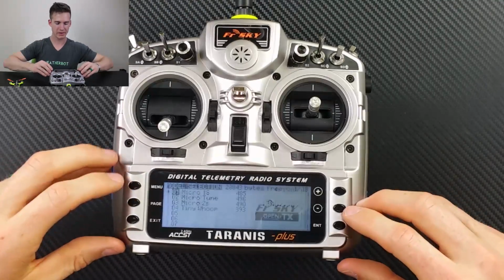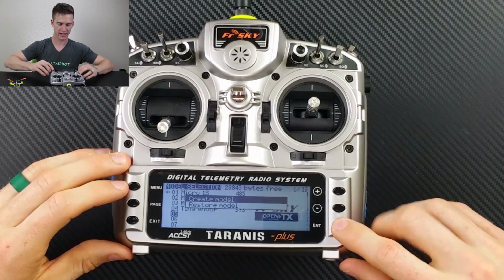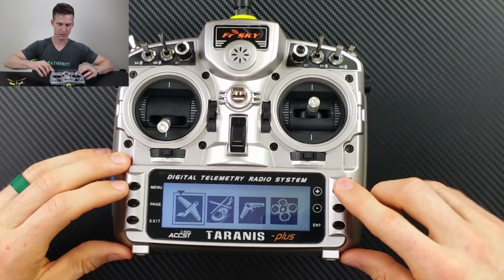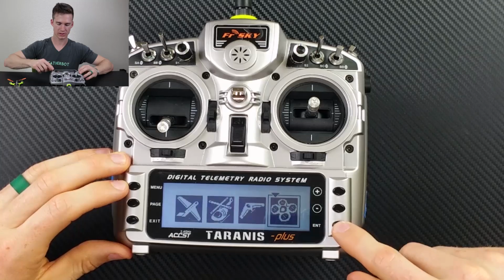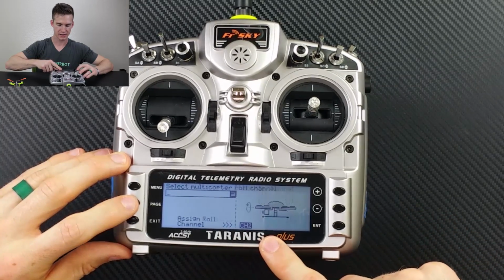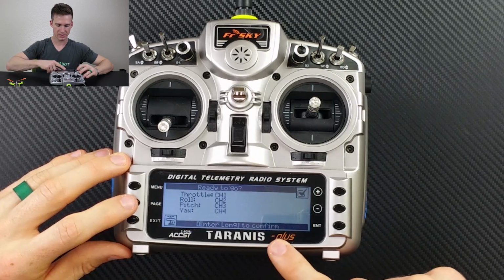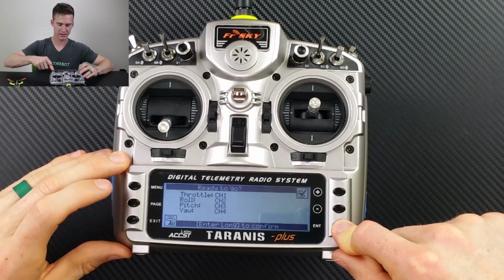Okay, so to start off, we need to go ahead and set up the Taranis and all the switches on this so that when we go to Betaflight, everything is set up and already working. I'll press the menu button, go in, scroll down to a blank model, hold down enter, create a new model, and then we'll go over to the quadcopter logo, click on that, and hit page to accept the channels. So channel 1, channel 2, channel 3, channel 4. Yes, we accept all those. We hold enter to make sure that's all good.